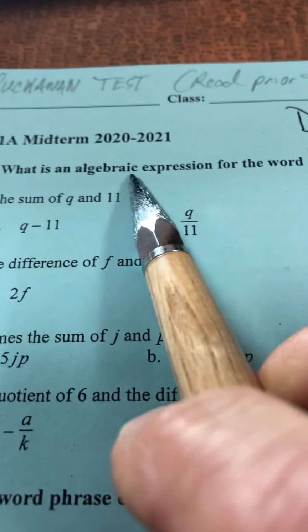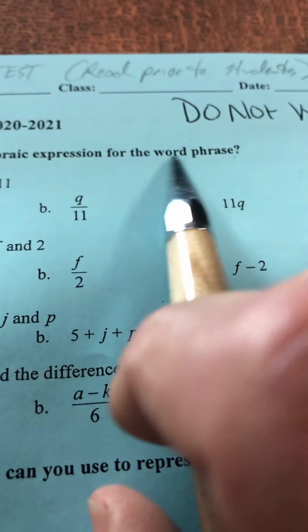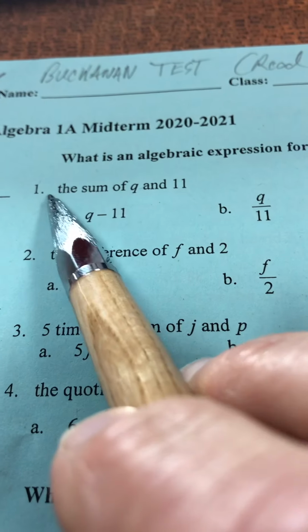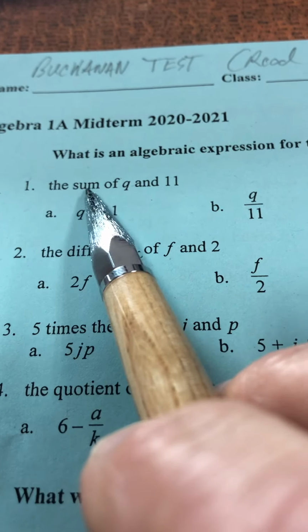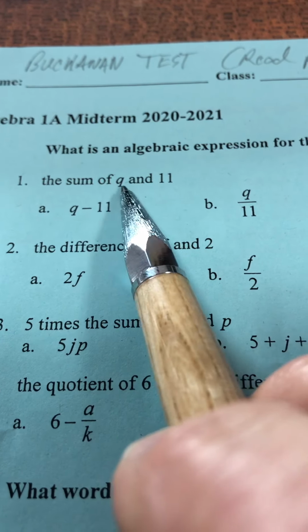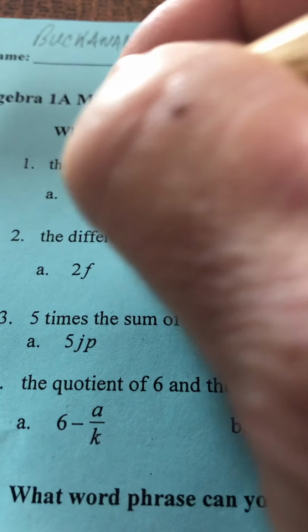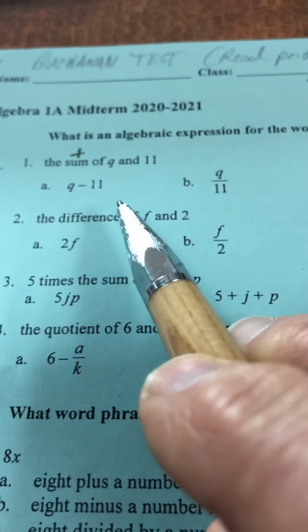Here we go. What is an algebraic expression for the word phrase? So you want to find, for number one, the algebraic expression for the sum of Q and 11. Remember that sum means addition. So you're going to circle either A, B, C, or D.